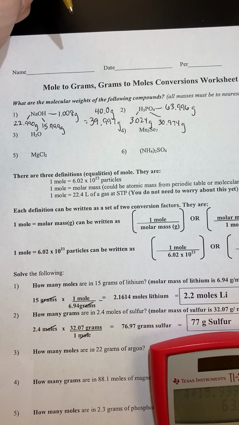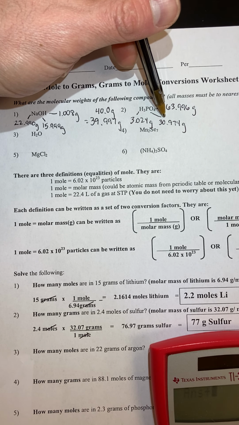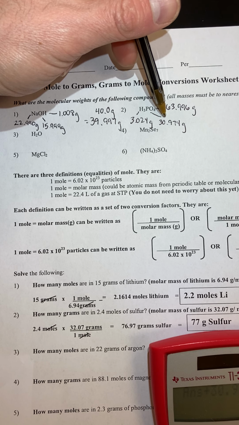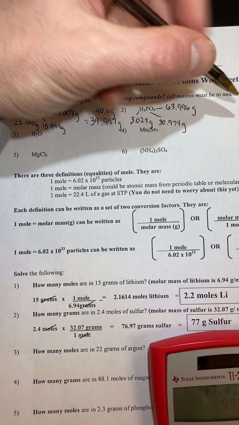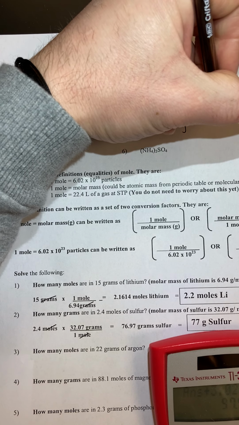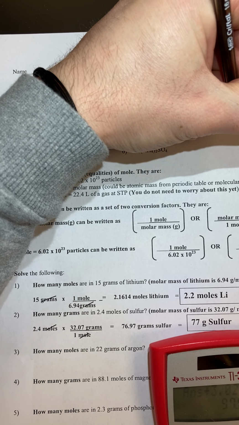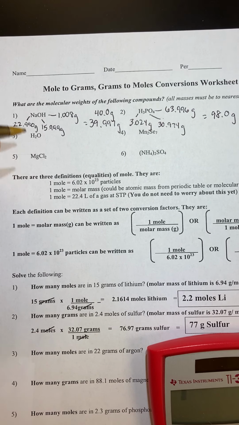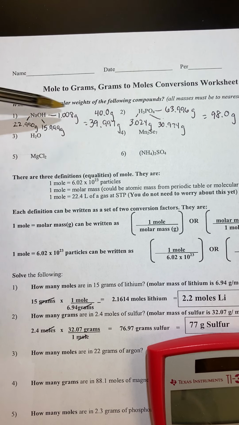And then I just add all 3 of those together. So the 63.996 plus 30.974 plus 3.024, and that would give me a molar mass of 98.0 grams overall.